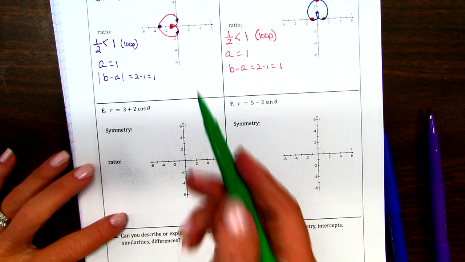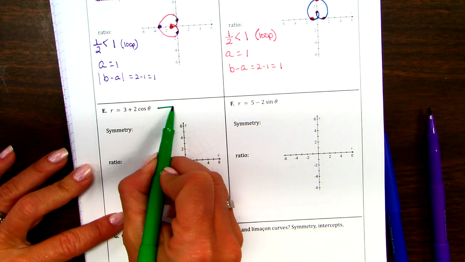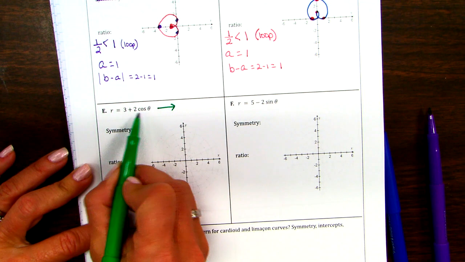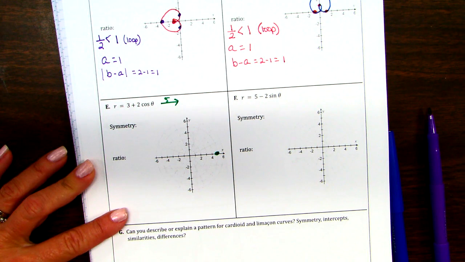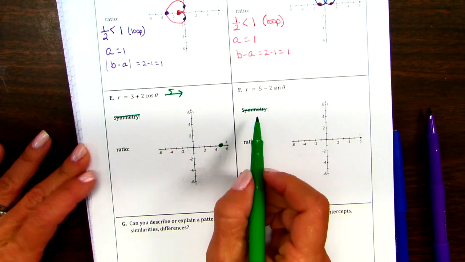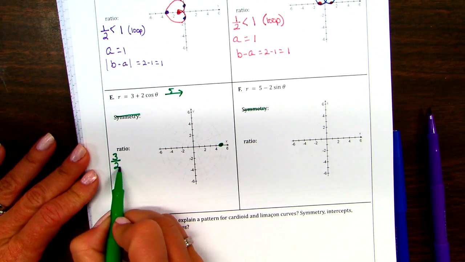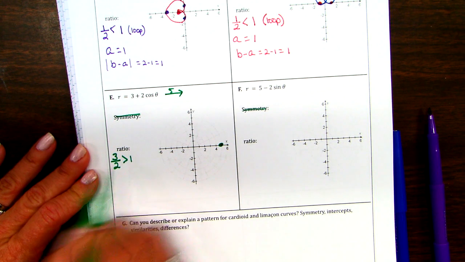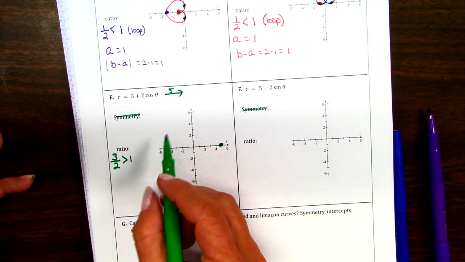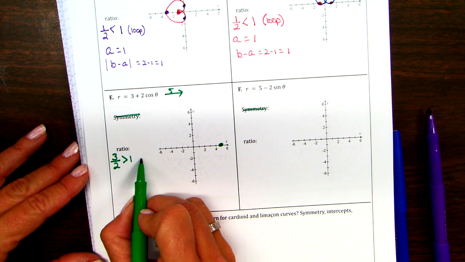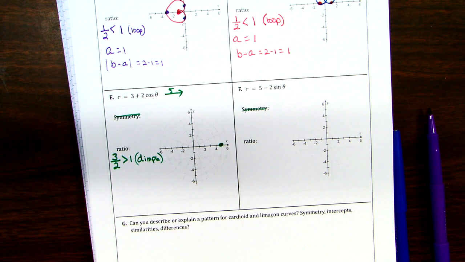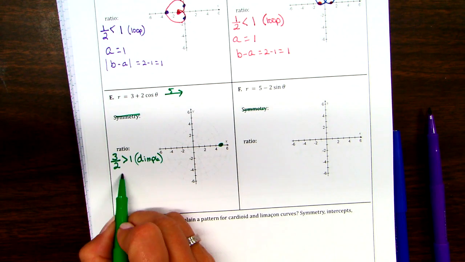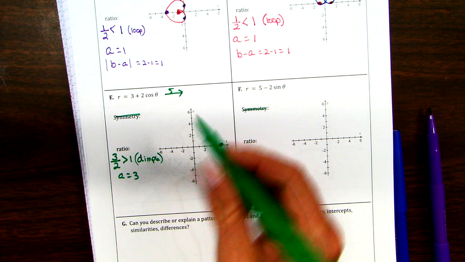Last one. We have to the right, cosine positives to the right. 3 plus 2 is 5. First point to the right, 5. Ratio is A over B, which is greater than 1. This is the only one left. I don't have a cute way to help you remember it. I'm calling it a dimple. It's called a dimpled limacon, but we're just calling it the dimple one, okay? And then A is 3, so 3.